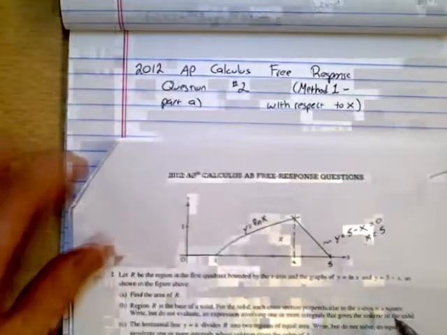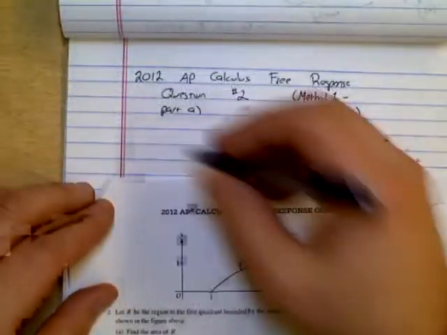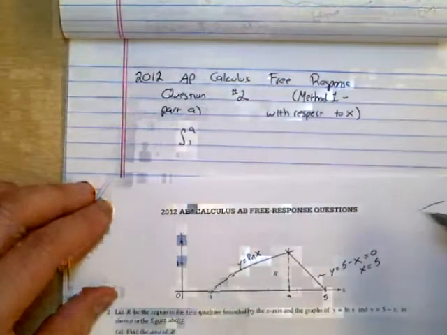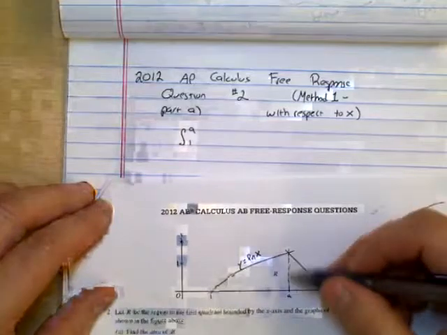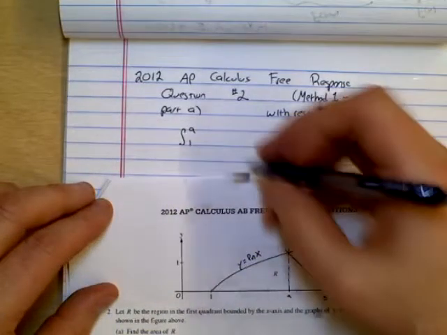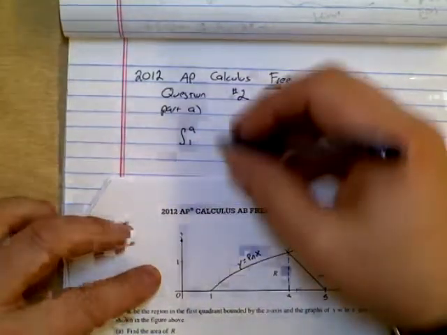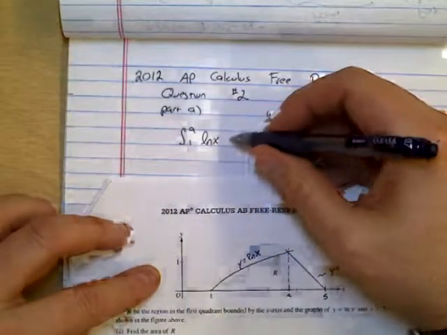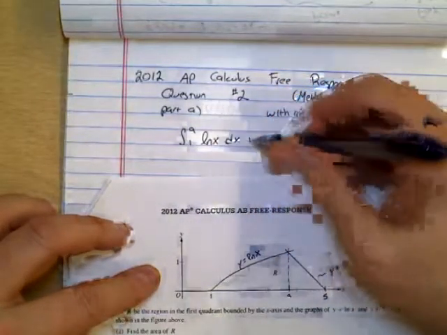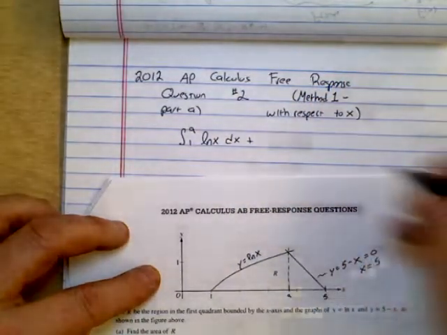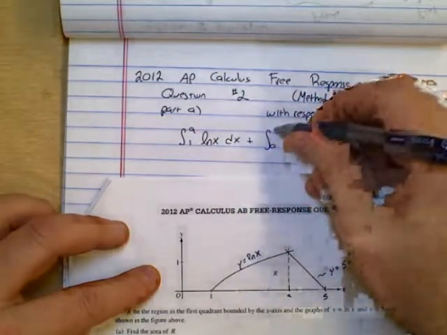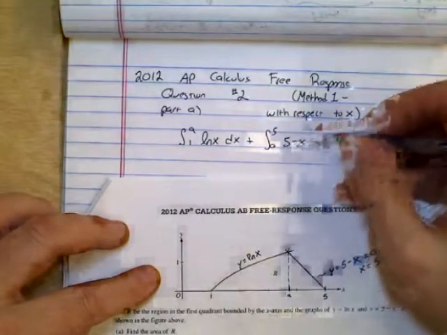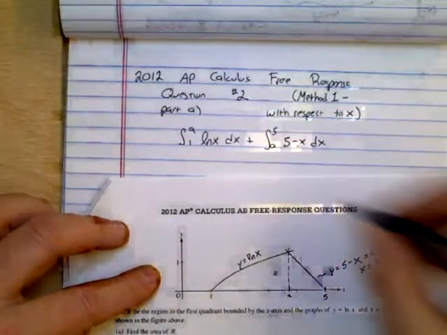So that means that we can just write that integral. In fact, we're going to do the integral from 1 to whatever that A is. You would want to find this A first, but I'm going to write the integral and find the A later. So there's the integral from 1 to A of ln x dx, and then I'm going to add to it this integral from here to here. That's the integral from A to 5, because I'm starting at A going to 5, of 5 minus x dx.